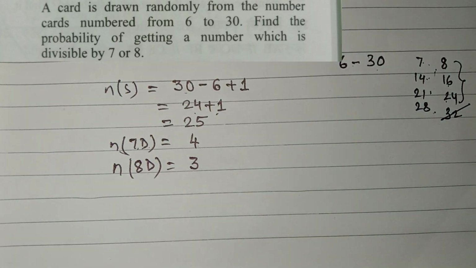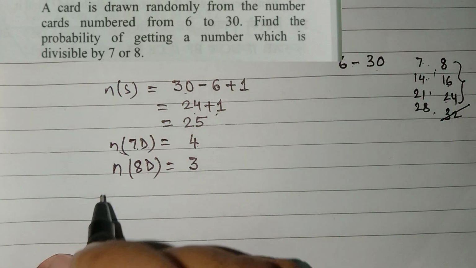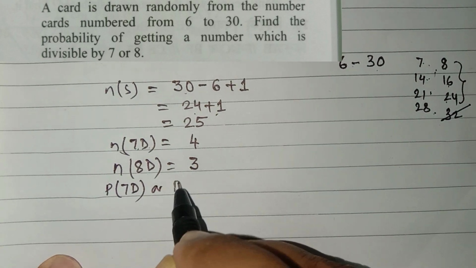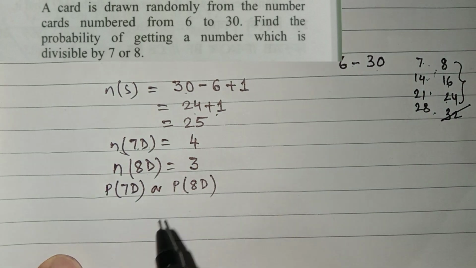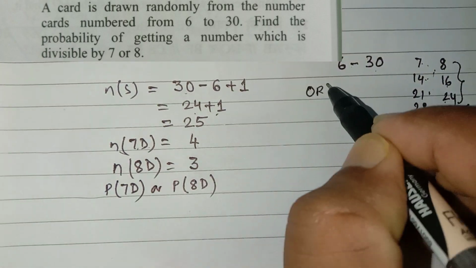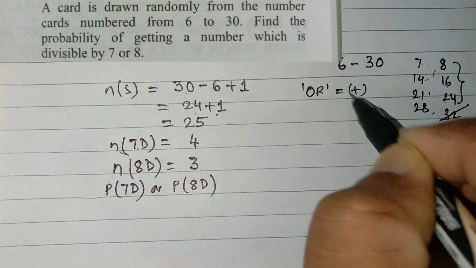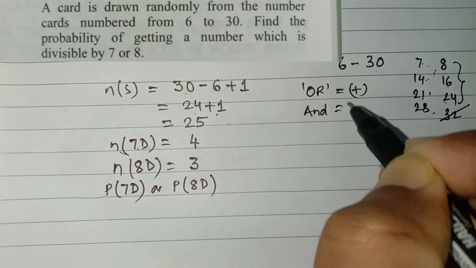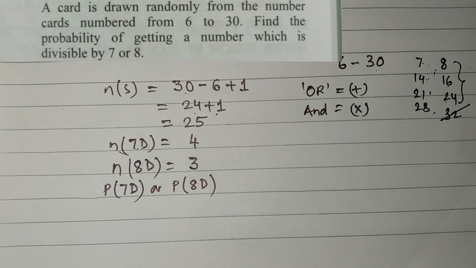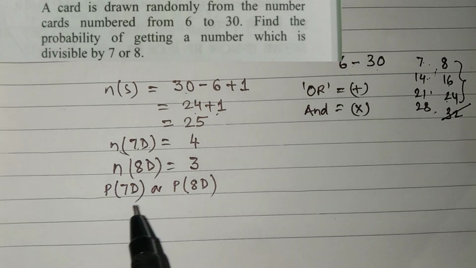Okay, so now you have been asked what will be the probability of a number divisible by 7 or the probability of a number divisible by 8. So whenever you are given OR, it is always added, and AND is always multiplied. If AND is given, probabilities are multiplied. If OR is given, probabilities are added. Okay, so now let's check what will be the probability.